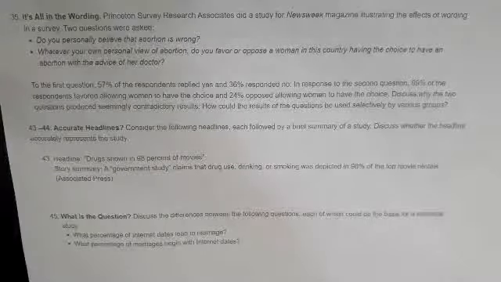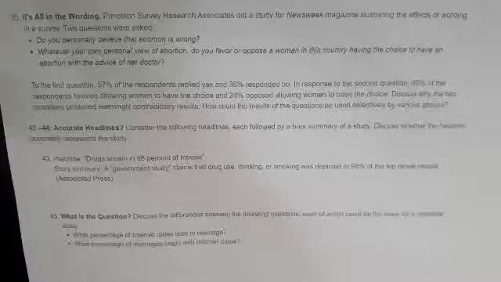So it's all in the wording. So if you looked at your notes, you got a fun little experiment probably about whether or not you can remember how a car wreck happened.